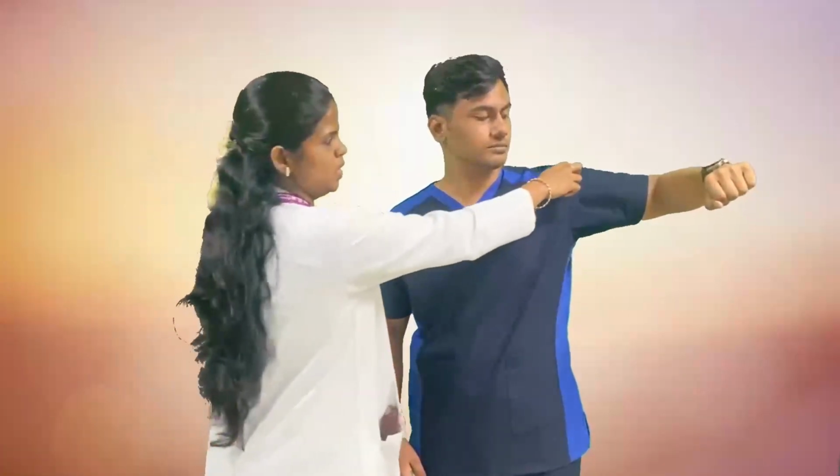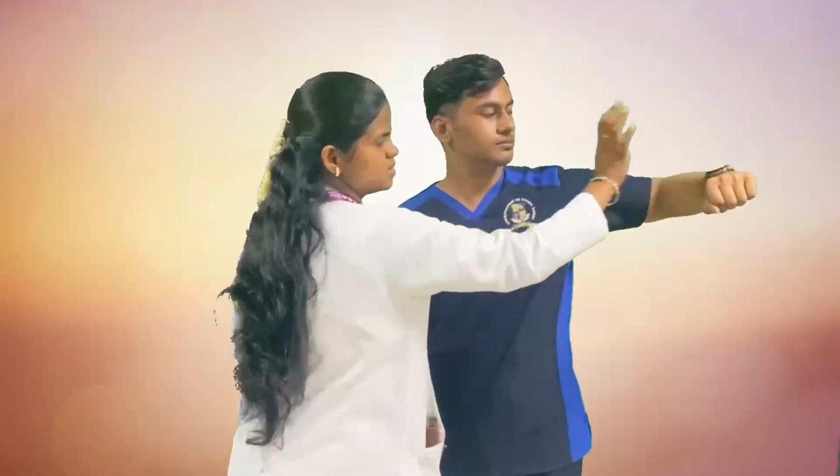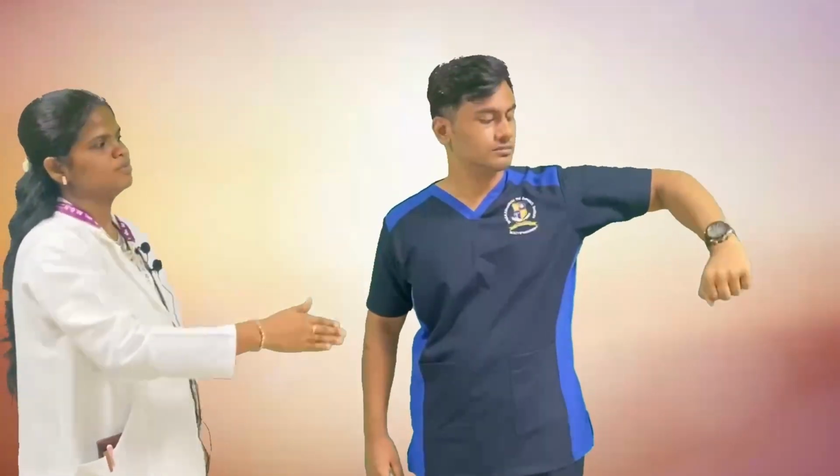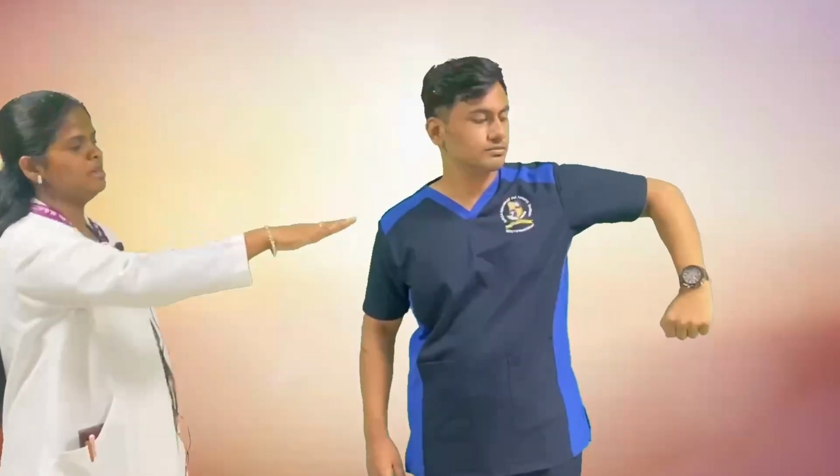Now the next movement, internal or medial rotation. So now the model has to keep the shoulder in 90 degree and bend your elbow. So all the 3 points should be in equal line: shoulder, elbow and wrist. Now the model has to bring the hand down. So this is internal or medial rotation. Come to neutral. Now take the hand upward. So this is external rotation. Come to neutral.